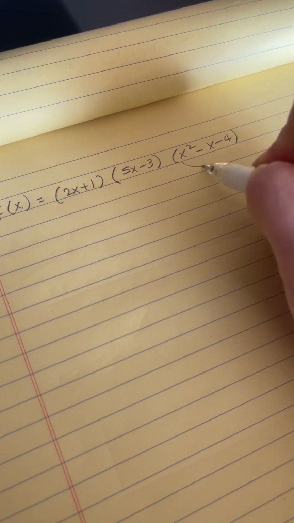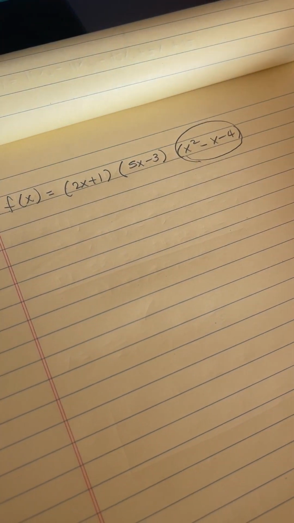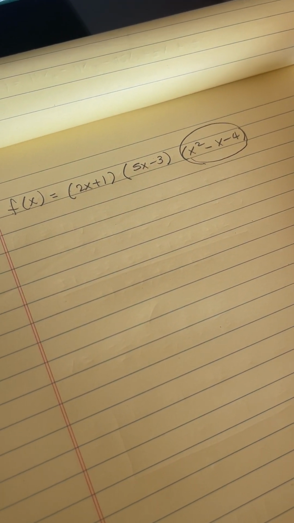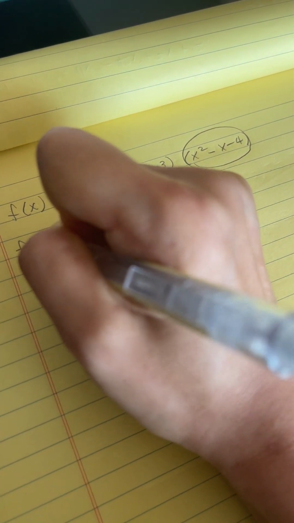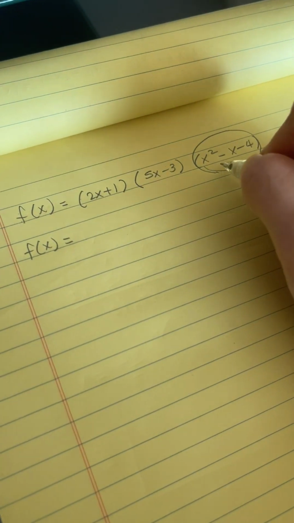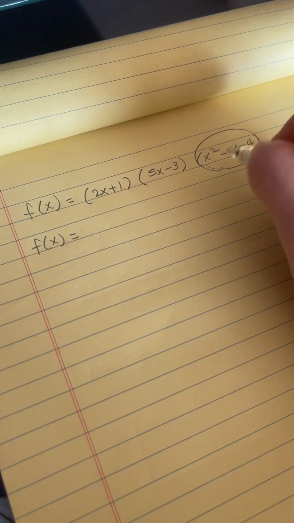Okay. And now, let's see. Is this factored completely? We can go ahead and use our quadratic formula, right?